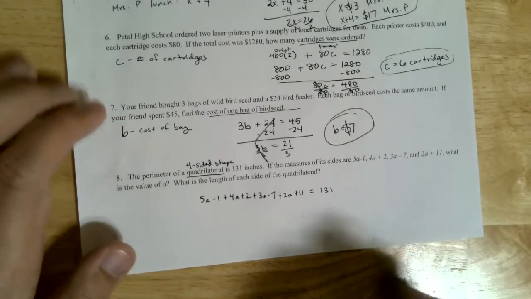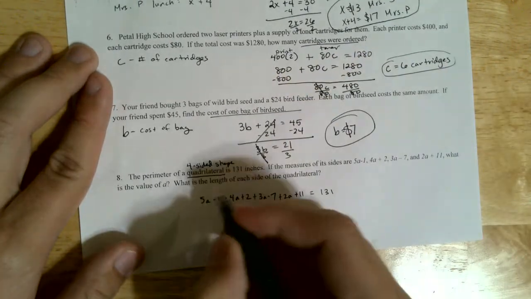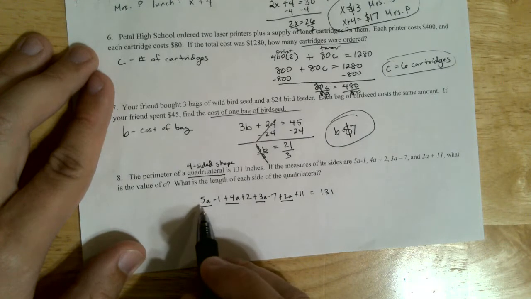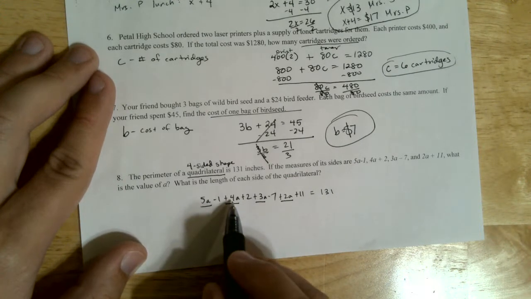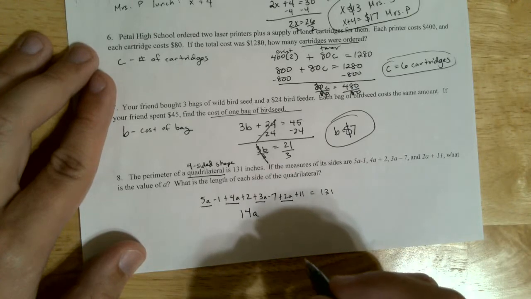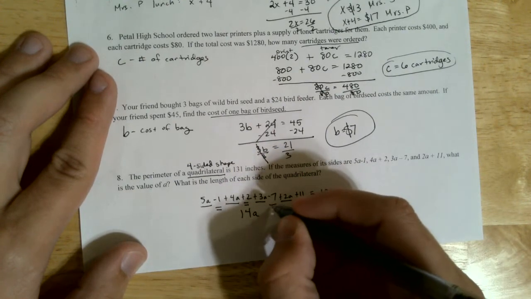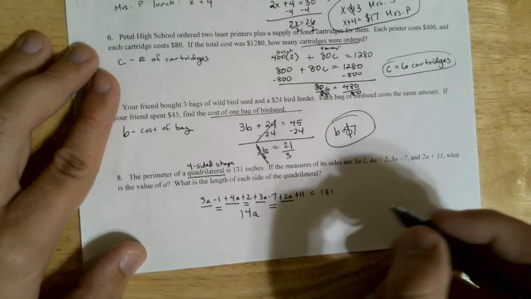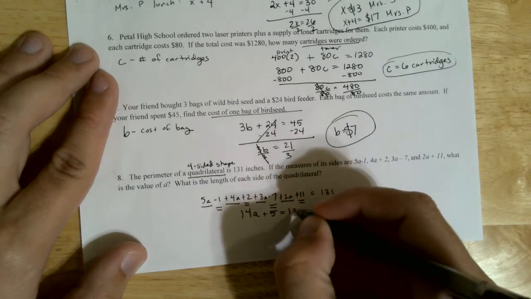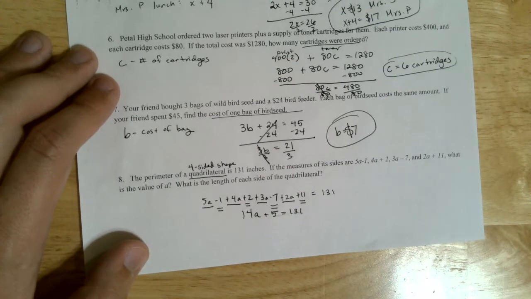So let's go through. We have a multi-step equation here. We're going to start by combining like terms. On that left-hand side, we've got a lot of stuff we can combine. So we've got 5a, 4a, 3a, and 2a. We're going to add all the coefficients together. 5 plus 4 will give me 9. 9 plus 3 will give me 12. 12 plus 2 will give me 14a in total. Then we're going to go back and add up all the constants. Negative 1 plus 2 will give me plus 1. Plus 1 minus 7 will give me negative 6. Negative 6 plus 11 will give me overall plus 5. So we condense down this first line into just 14a plus 5 equals 131.